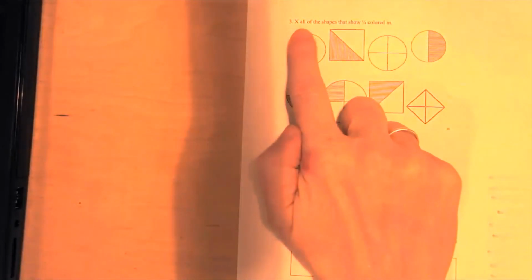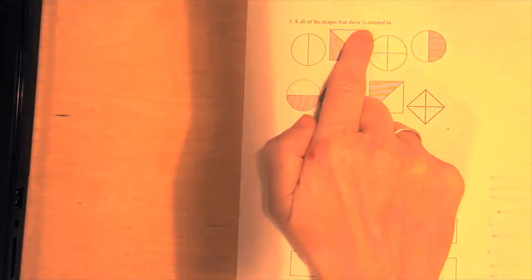All right, so this looks the same, right? X all of the shapes that show 1/4 colored in. So this time we're looking for fourths or quarters. When you see it, put an X over it. All right, if this shows 1/4 shaded in, does this show a quarter shaded in? If any of these show 1/4 shaded in, put an X over it. All right, next one.